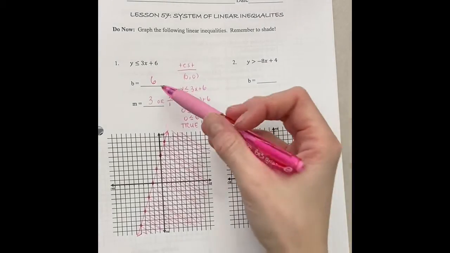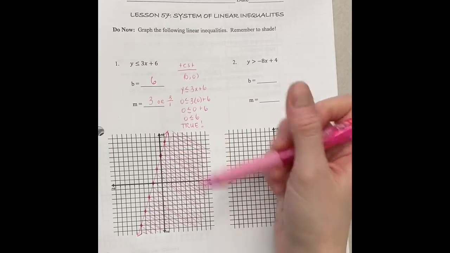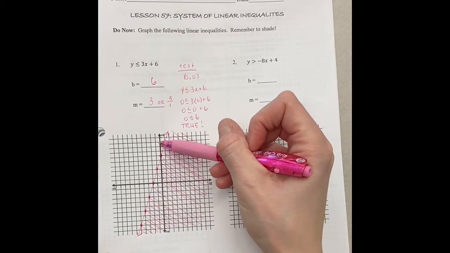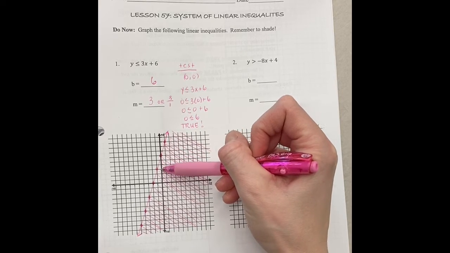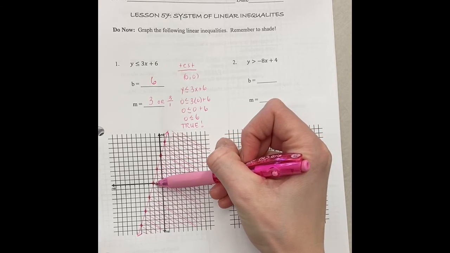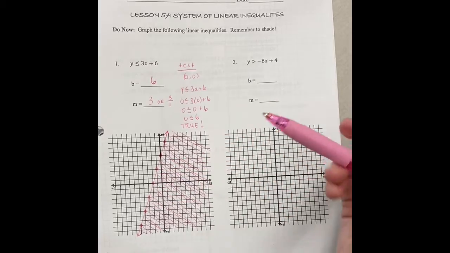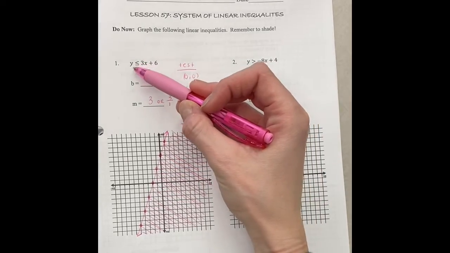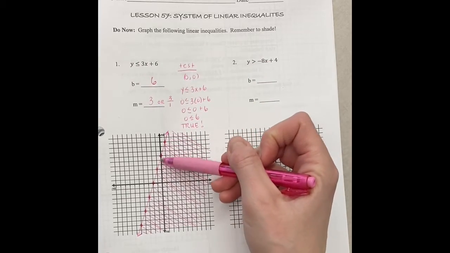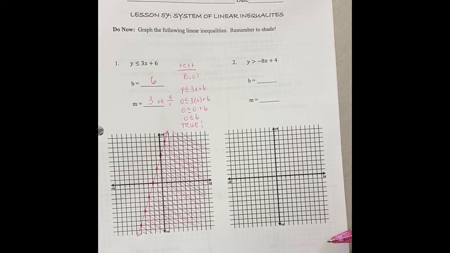So if we take a look here, I plotted my y-intercept at 6, and then I followed my slope. I went up 3 to the right 1. Then to go in the opposite direction, I went down 3, left 1, down 3, left 1, and plotted all of my points to the end of the graph. Then, because it was a less than or equal to, I knew I could do a solid line.